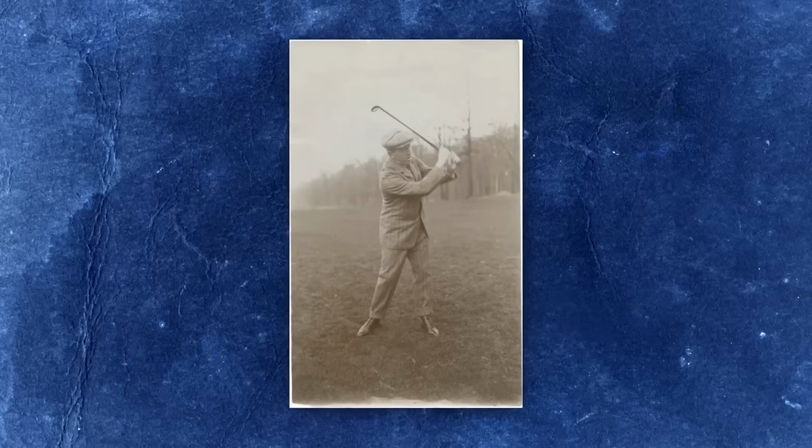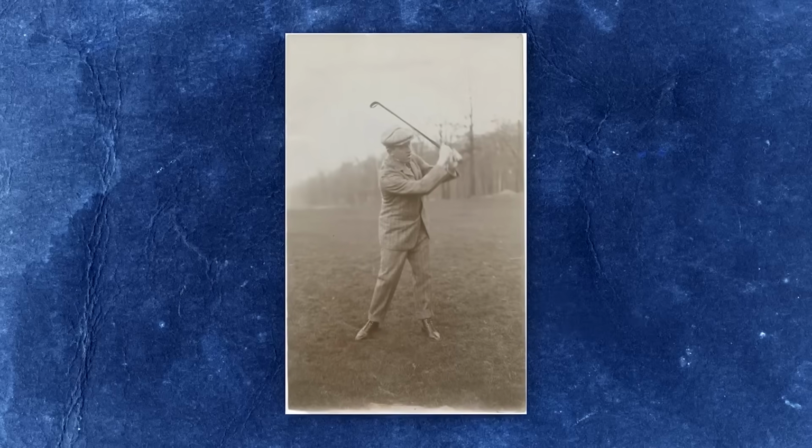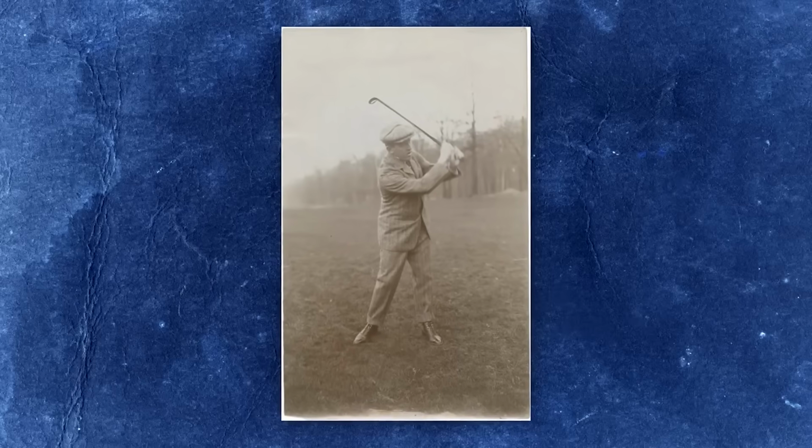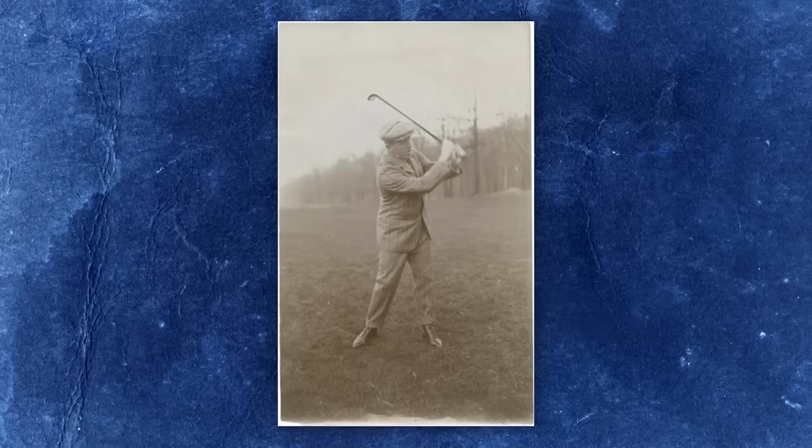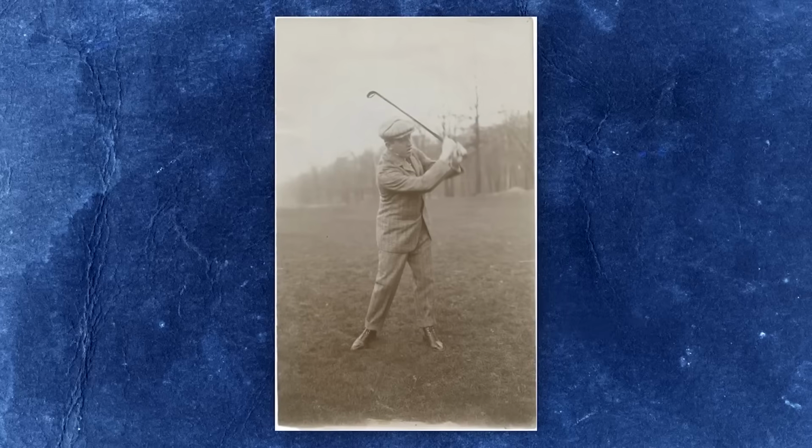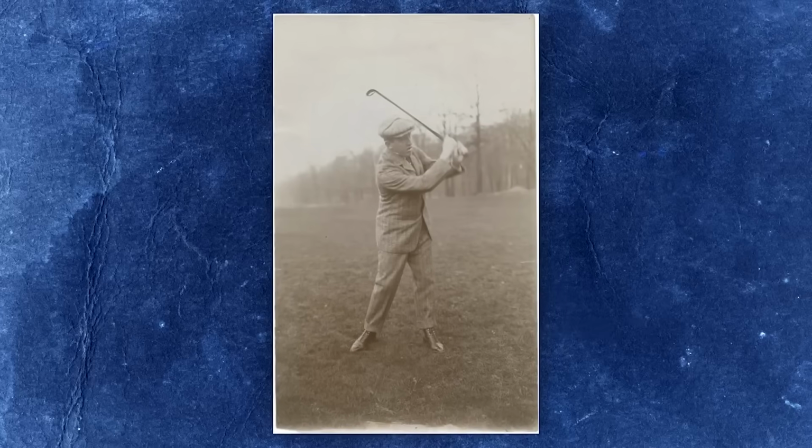Other radioactive products, however, were not so benign. Indeed, by the early 1930s, the radium craze had come to an end, largely thanks to the gruesome and highly publicized death of American golfer, industrialist, and socialite Eben Byers.